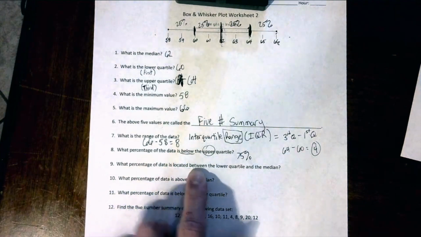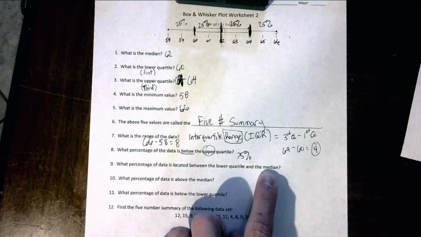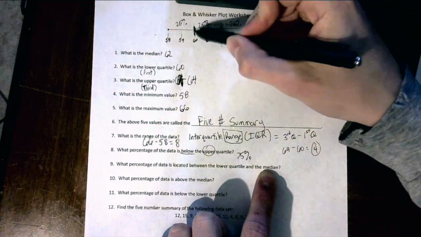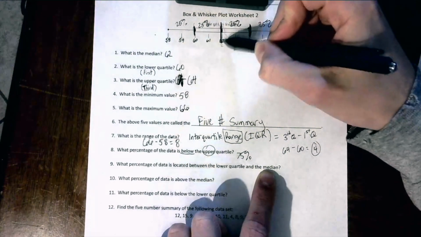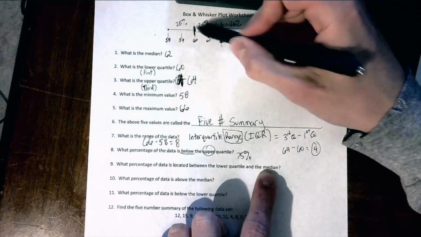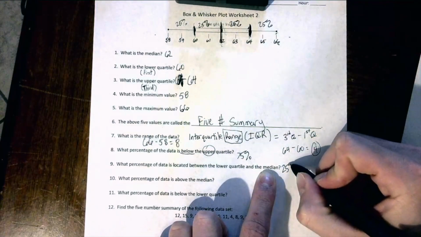What percentage is located between the lower quartile and the median? There's my lower quartile, the beginning of my box, and my median. Well, that's just this section right here, so that would be 25%.